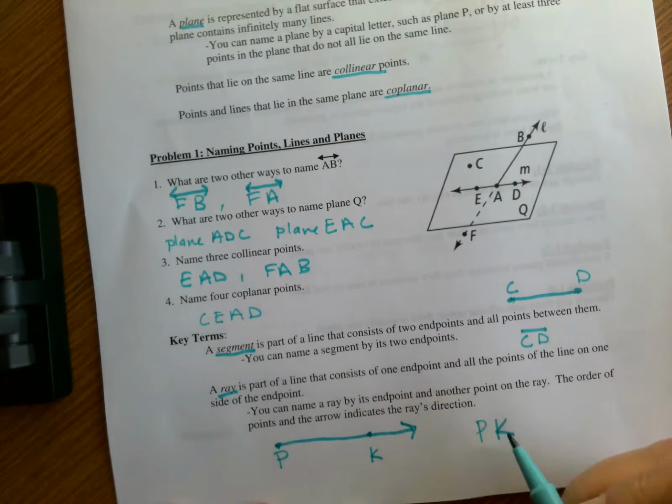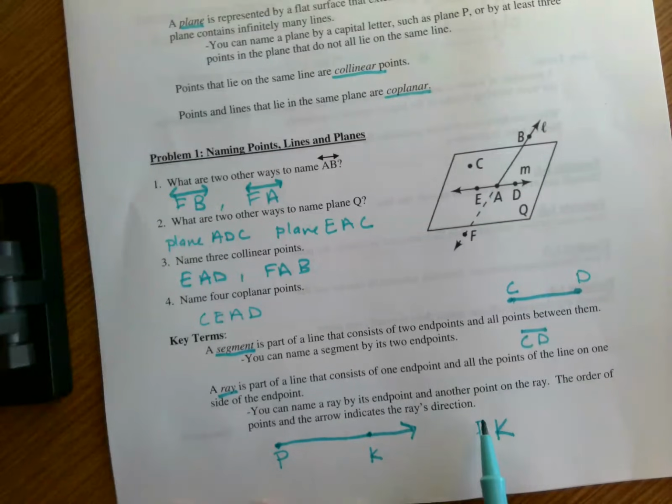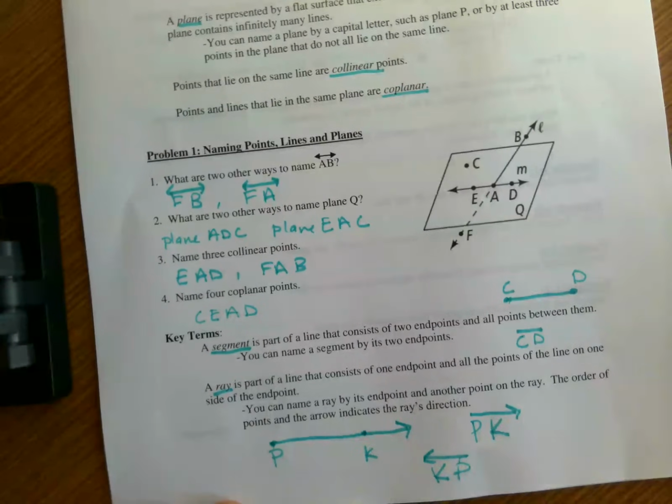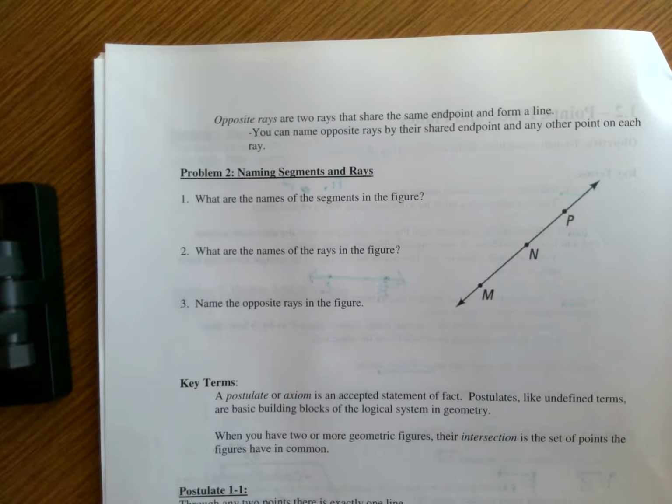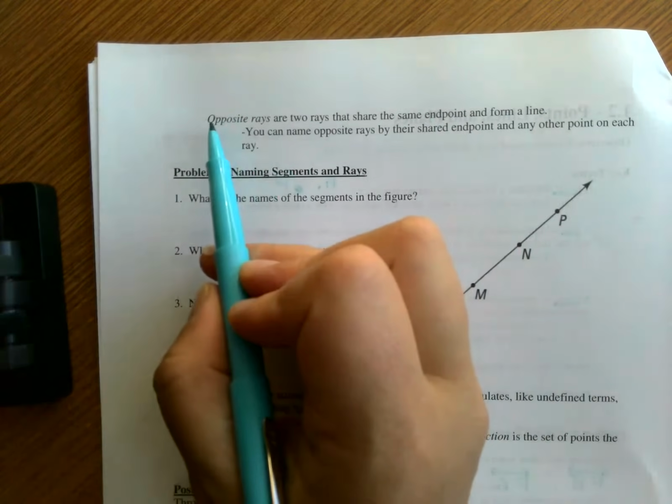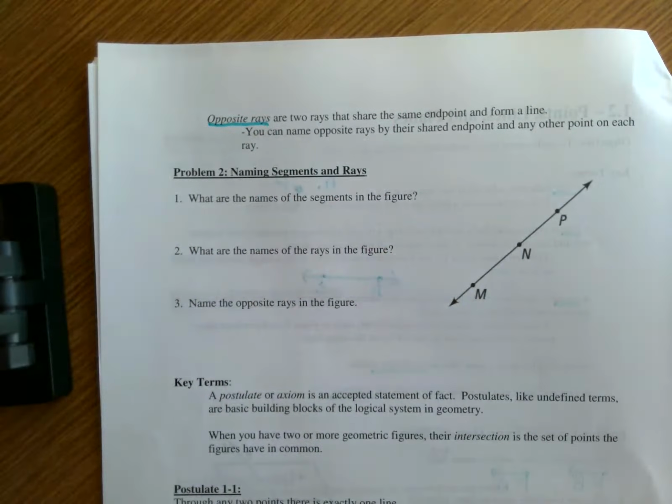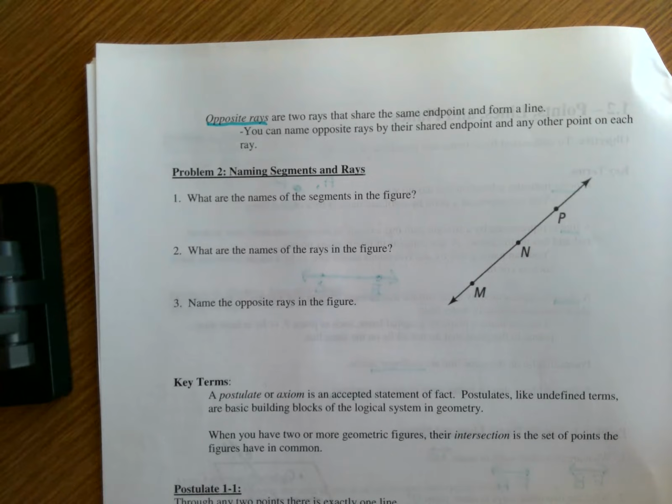So if I write PK and I do my little symbol above it, the arrow has to be in the K position. If I wrote KP, I would have to write it in this direction because my endpoint is P. Notice my endpoint is P, so it has to represent that in my picture of how I name it. Opposite rays are when you have the same endpoint and the rays go into opposite directions and they form a line.